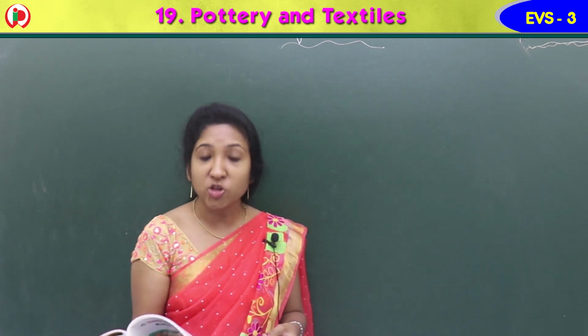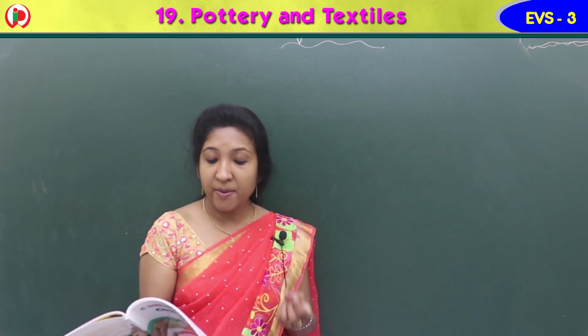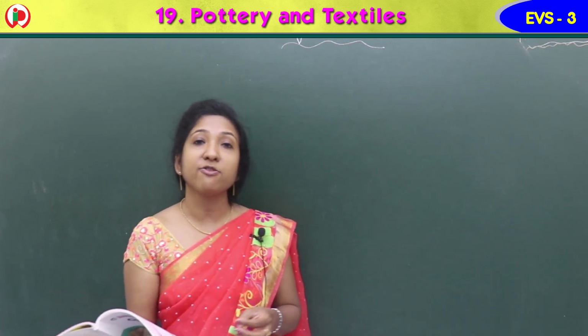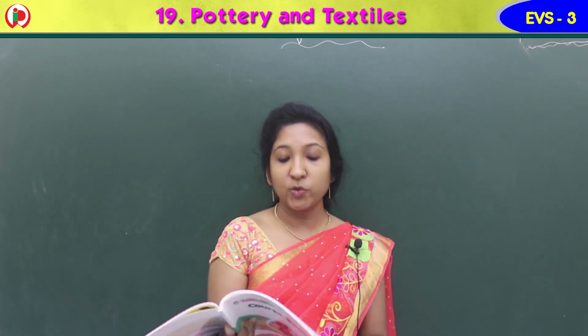There are many famous embroidery designs in different places, like Phulkari of Punjab, and Kantha work of West Bengal, which are different kinds of embroidery. These are some of the popular methods of designing, decorating and dyeing clothes.